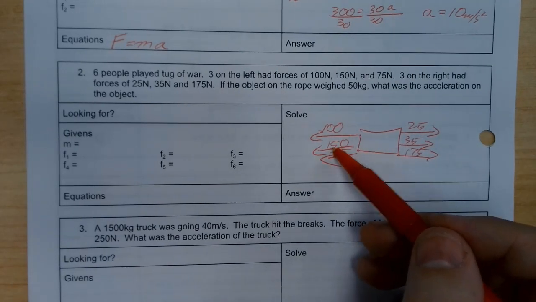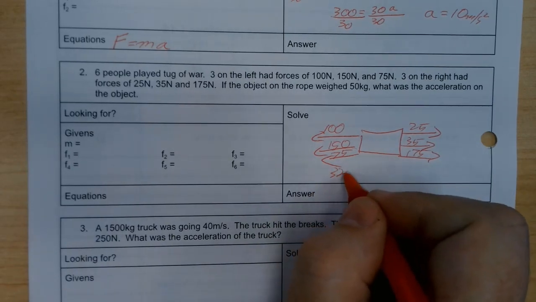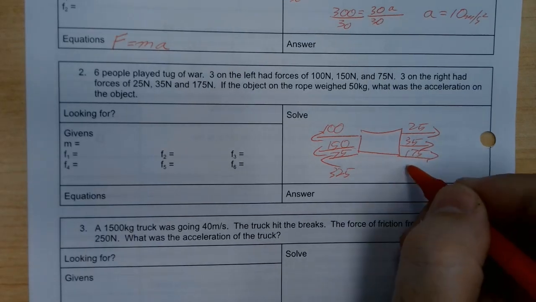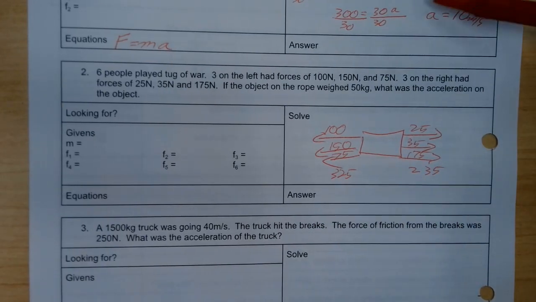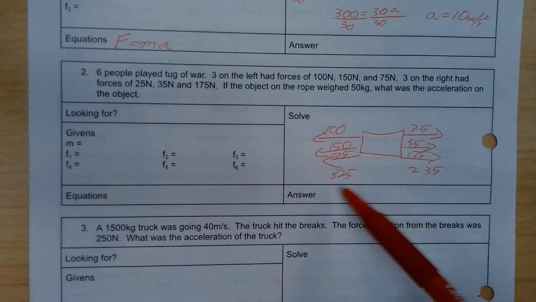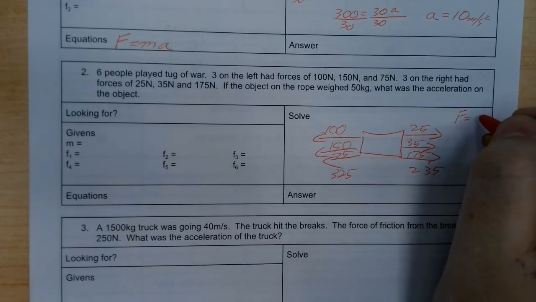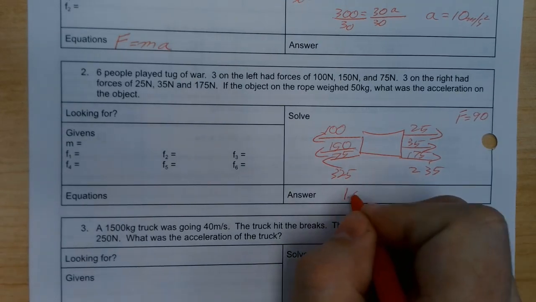So 100 plus 150 is 250, plus 75 is 325. And on the right, 25 and 35 is 60, plus 175 is 235. All right, so just like in our previous problem where we had two different forces, we're just going to subtract that, and our net force is going to equal 90. From there, it is just going to be 90 equals our mass times acceleration, which in this case is 50. 90 divided by 50 is going to be 1.8.